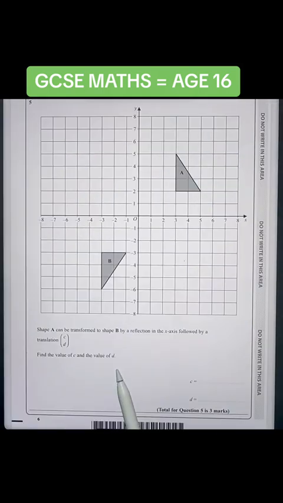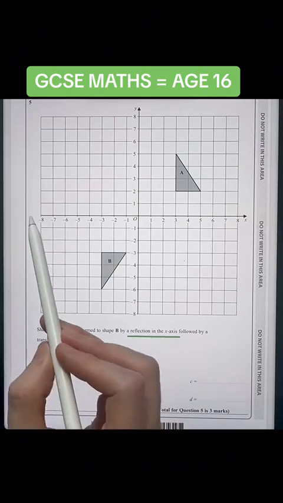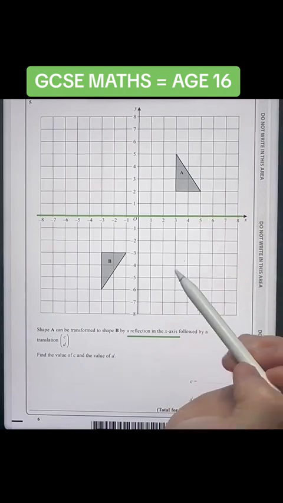Question 5. Shape A can be transformed to shape B by a reflection in the x-axis, followed by a translation (C, D). Find the value of C and the value of D. As we're told, shape A has first been reflected in the x-axis. Well, the x-axis is our horizontal. X goes across. As it's been reflected, it's a mirror image.